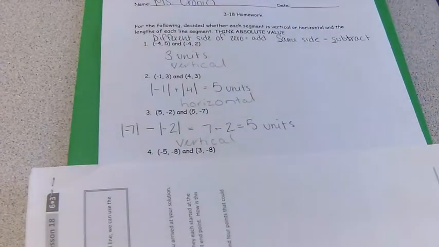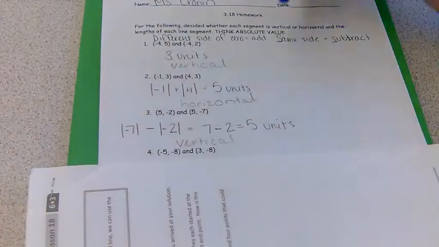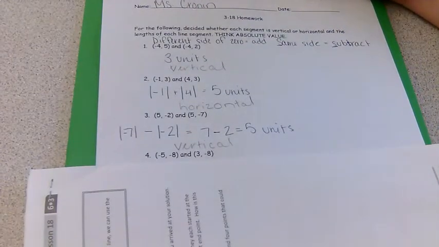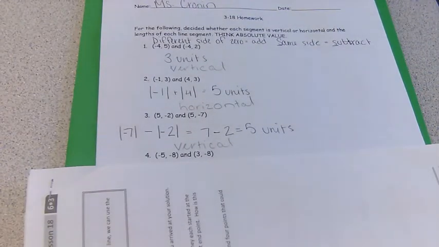And I hope that helps you. As long as you remember different side of 0, you add. If it's the same side of 0, you subtract to get that distance, which is always going to be positive.